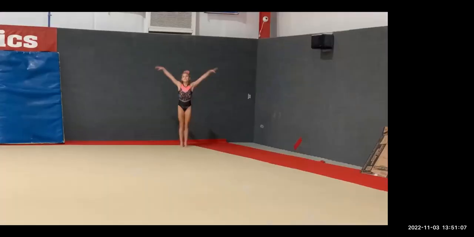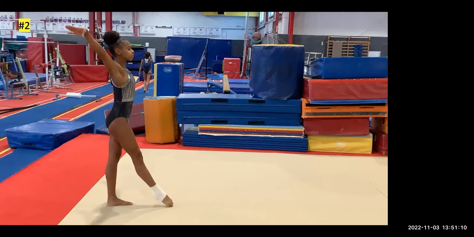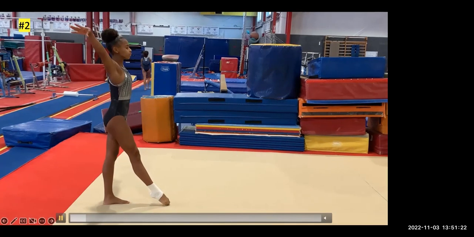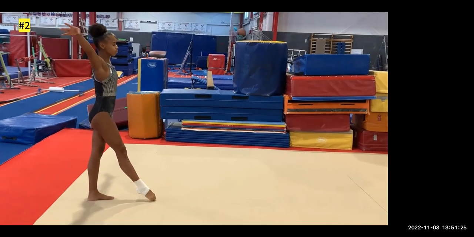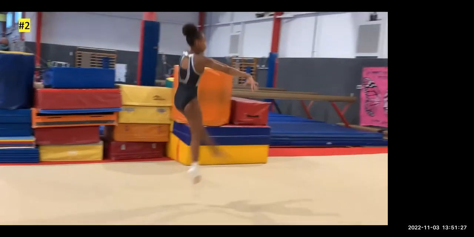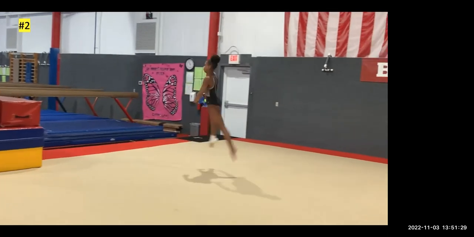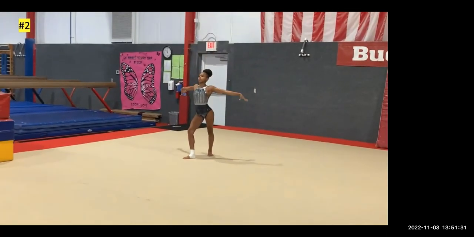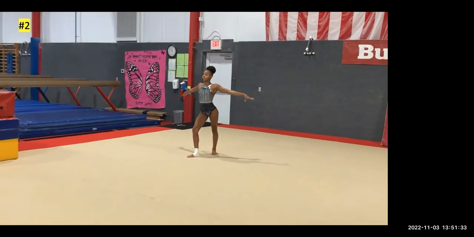Here's sequence 2. We're assuming that she's already done her choreography and now she's preparing for her switch leap into her dance passage. Okay, there's some definite mistakes in there.